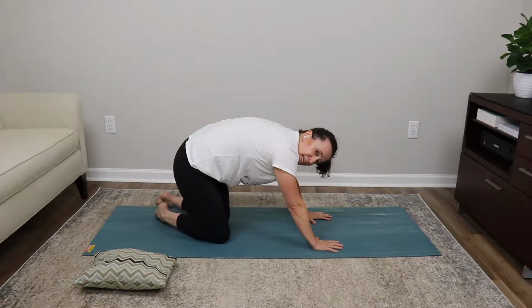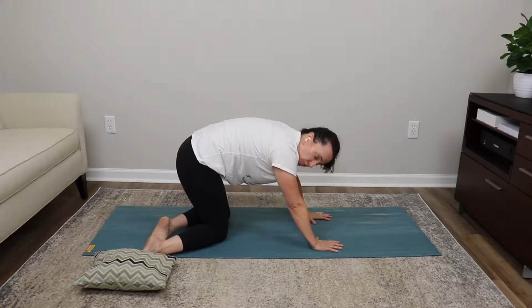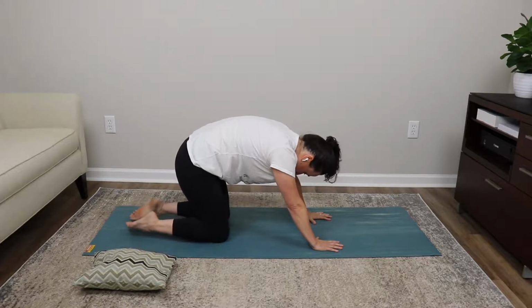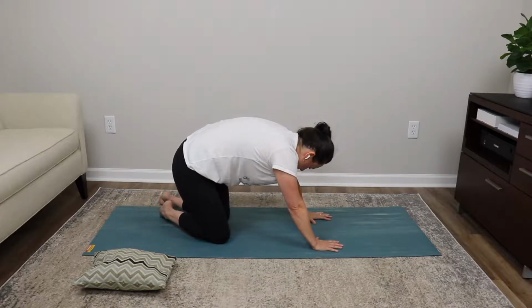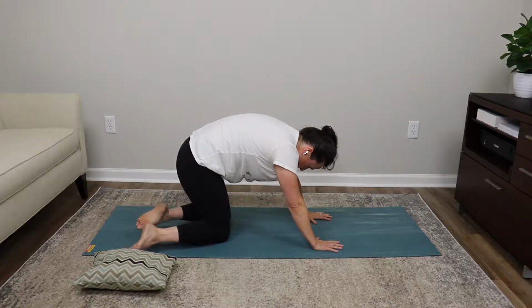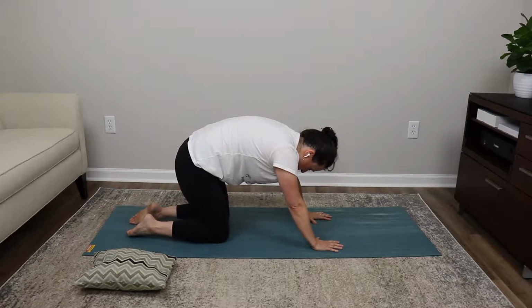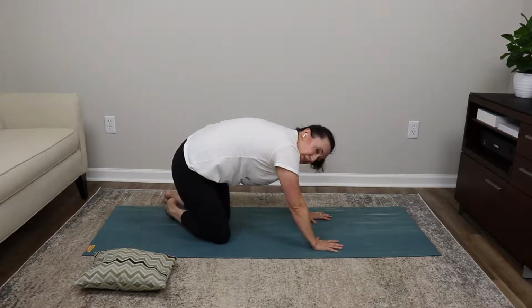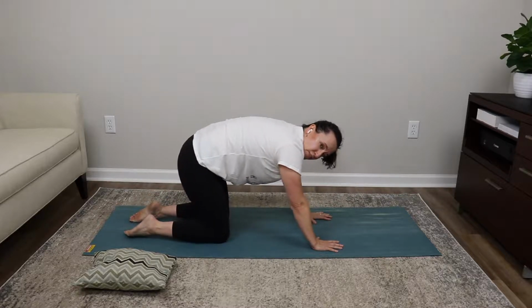You've got it, guys. Inhale, center, exhale, sweep the feet to the right. Inhale to the center, tuck the tailbone, tighten the abdominals. Sweep the feet to the left. Let's do one more time. Inhale to the center, sweep the feet to that right. Inhale to the center, and finally sweep the feet to that left. Beautiful. Inhale those feet back to the center.